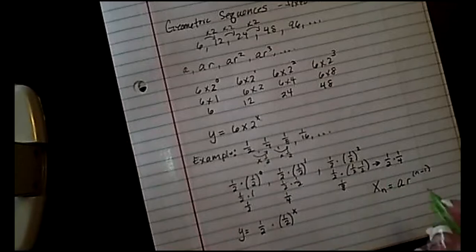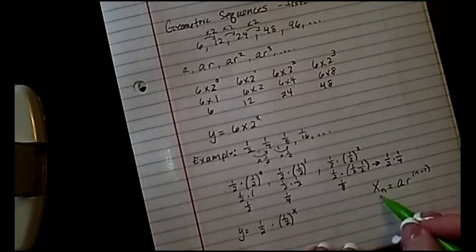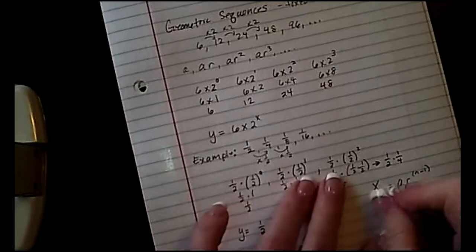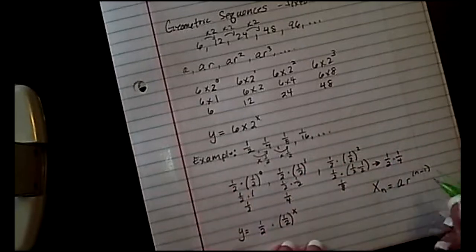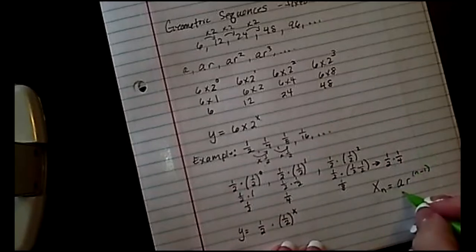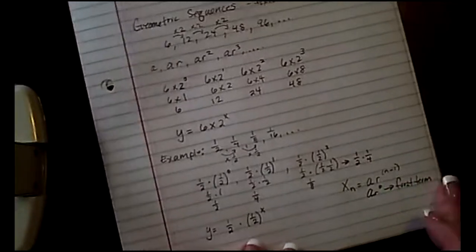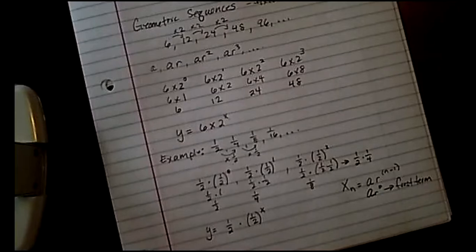And, you know, we're not going to take the time to prove that. We just don't have the time to do that, unfortunately. So keep in mind here that a r to the 0, that's your first term. That's your first term. All right, you guys, that's our lesson today on sequences, arithmetic and geometric.